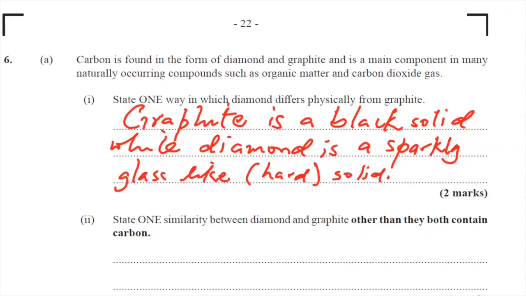Sparkly things, right? Part 2, state one similarity between diamond and graphite other than they both contain carbons. Okay, so similarity, they both have high melting points, so we could say they have high melting points. Could also say that they are giant covalent structures, or they have giant molecular structures. We could also say that they're solids. All right, so we have a few options there.